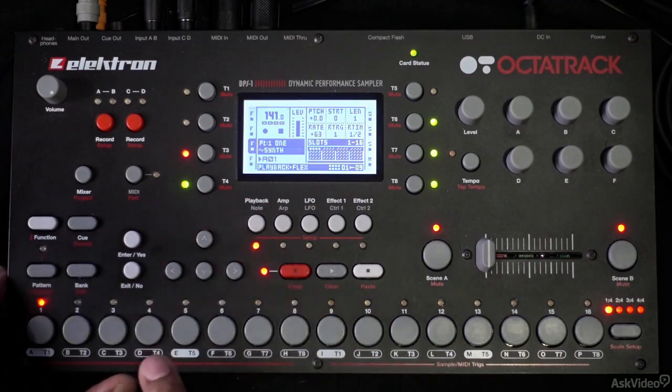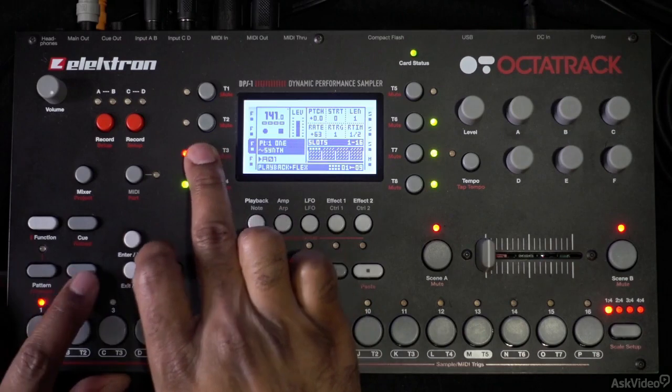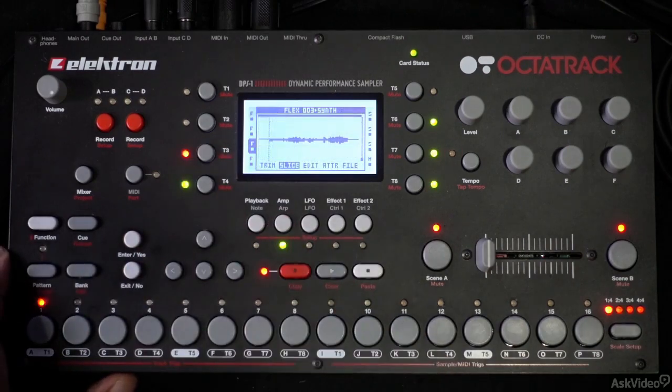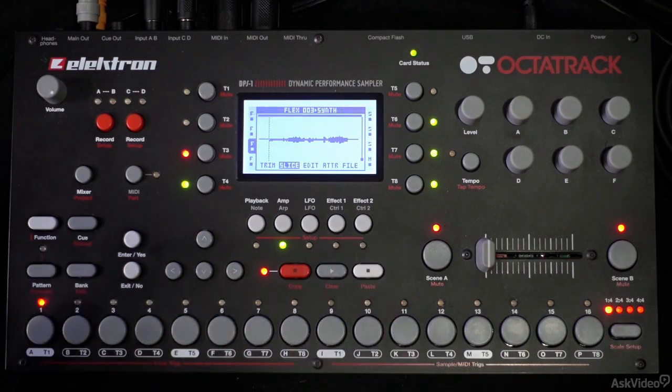So let me just demonstrate what I'm talking about. I'm going to go into the edit mode. I'm going to hold this down, go into edit, go into slice. Now we know that the slicing mode is non-destructive, so I can slice this. If I don't like what I did, I can just delete all the slices and go back to how I had it before. There's no danger in experimenting with this.